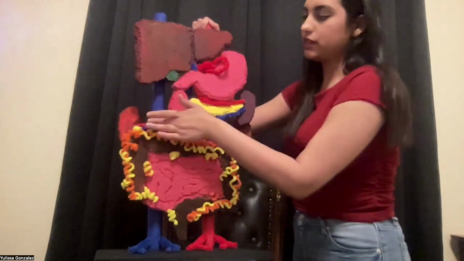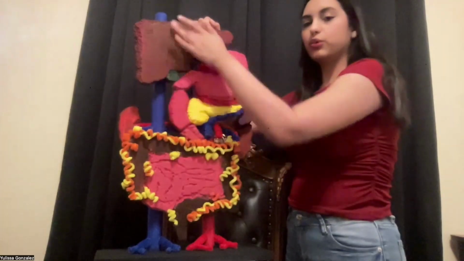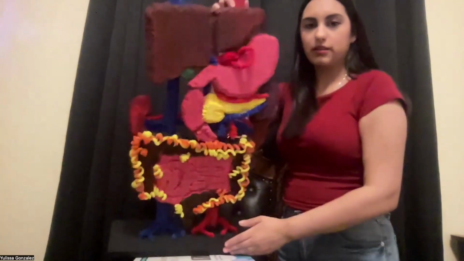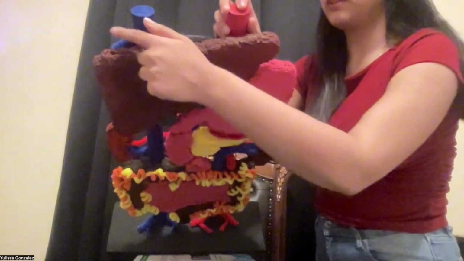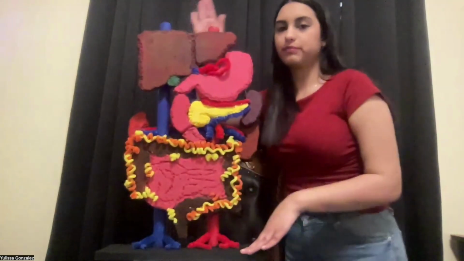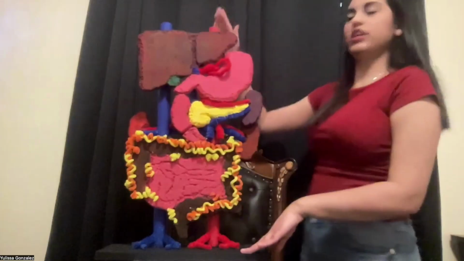Going back to the IVC, we go upwards until we reach the upper portion of the liver, where we can see, for a better demonstration, the right, middle, and left hepatic veins that enter the IVC. Moving on to the aorta.